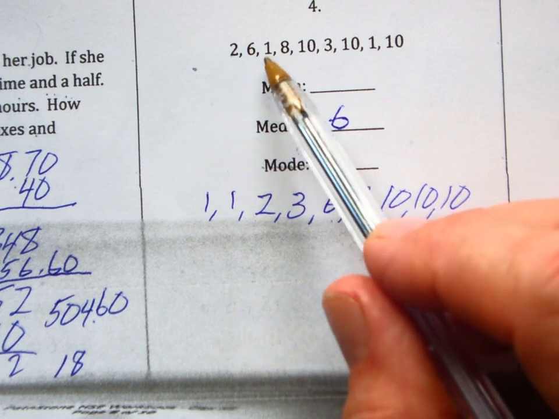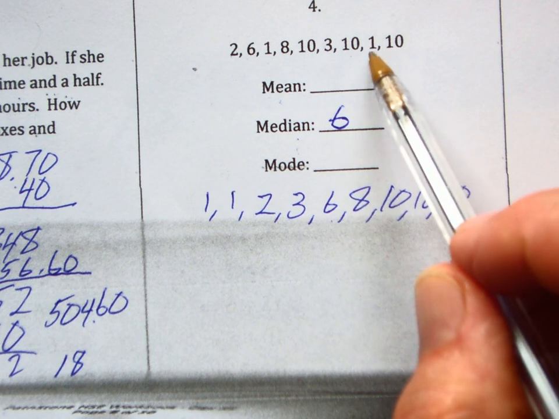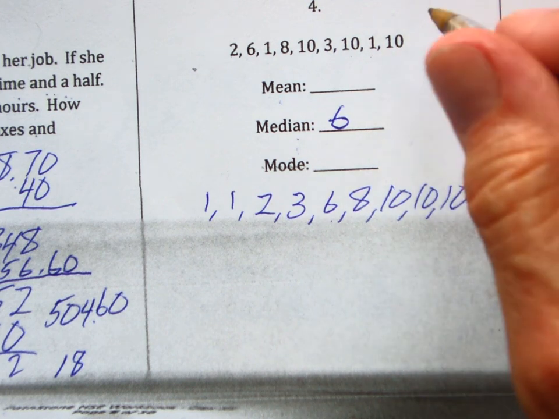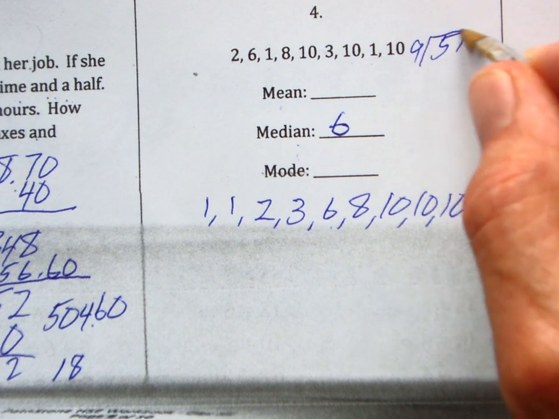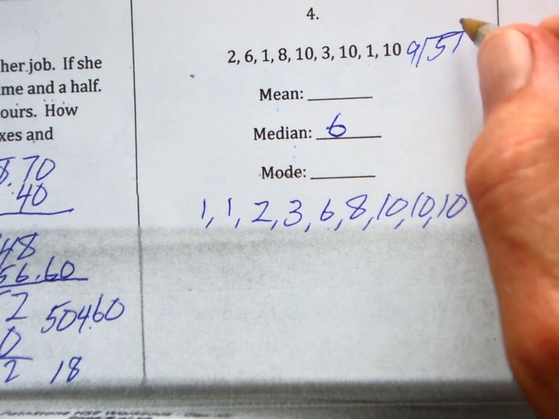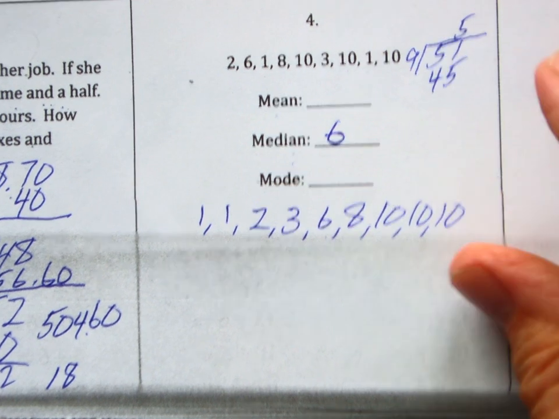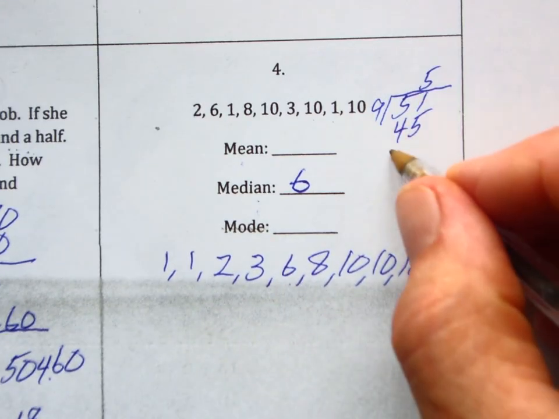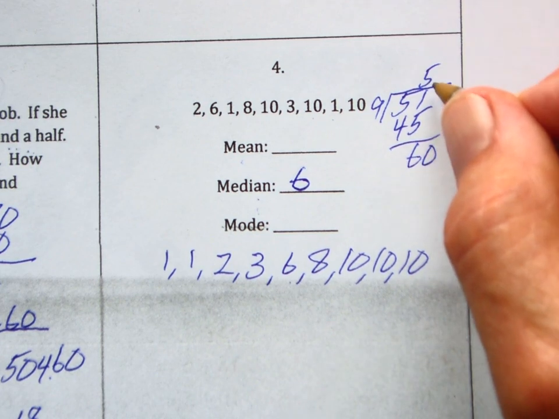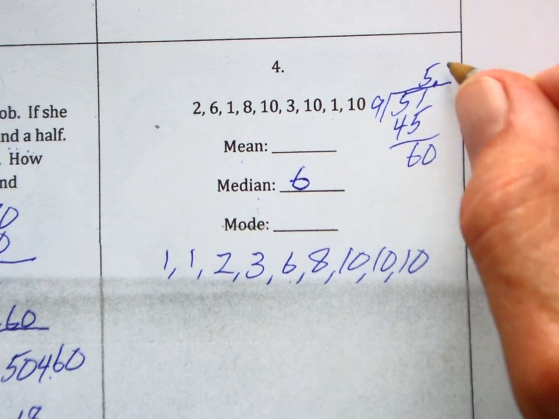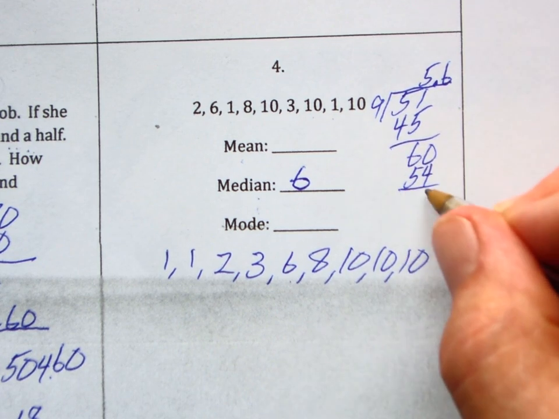2 and 6 is 8, and 1 is 9, and 8 is 17, 27, 30, 40, 41, 51. And I'm going to divide by 9. 51 divided by 9. 5 times 9 is 45. Subtract, you get 6. 9 into 60 goes 6. Now we have to put the point. 6 times 9 is 54 with a remainder of 6.